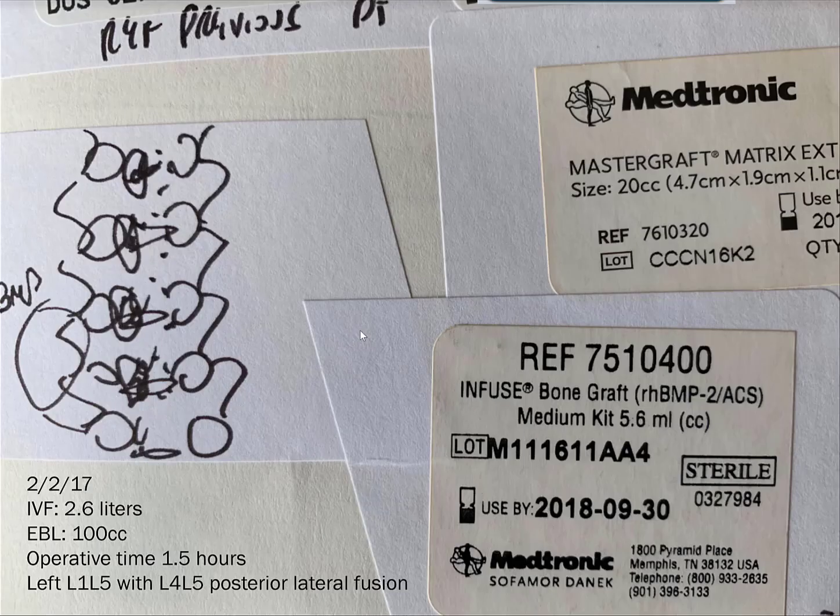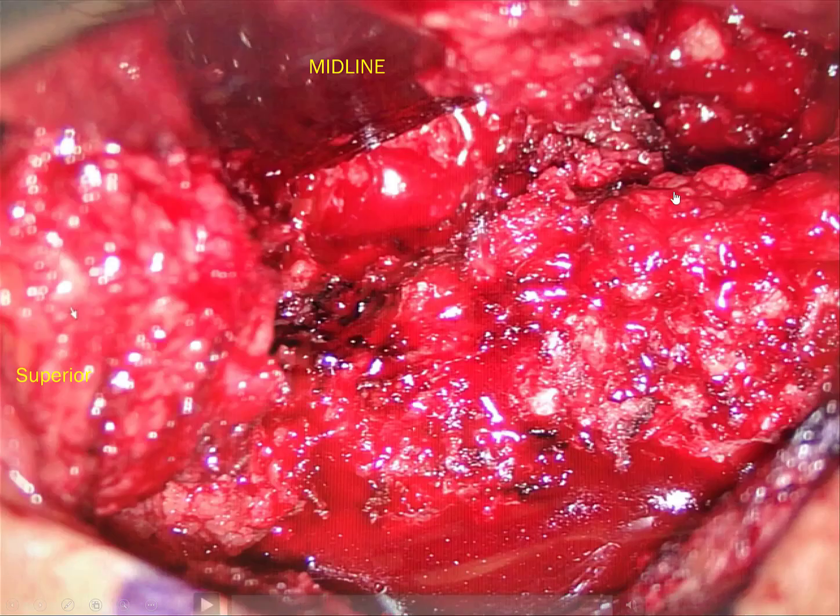All right. So this is what I did. I did a ULBD 4 levels, and I did an ipsilateral BMP non-instrumented fusion. So basically decompressed every single level, just approaching the spine from one side, and I put BMP in the lateral gutter at L4-5 from the spondylolisthesis. The case took an hour and a half, and here's what it looked like.